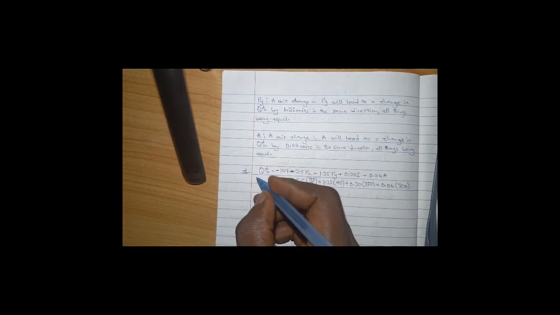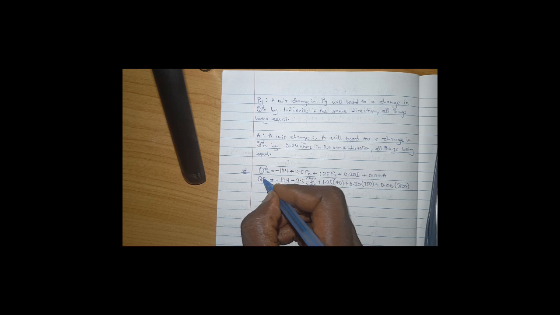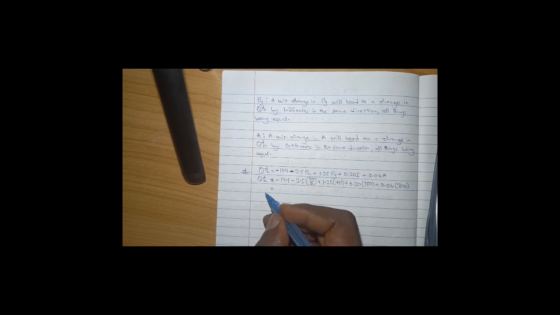So you put in the values and then use your calculator to find the demand for bedrock fertilizer. So let's put in everything.